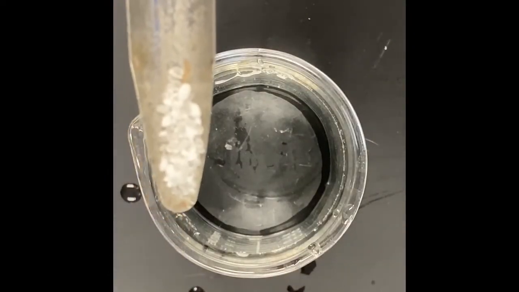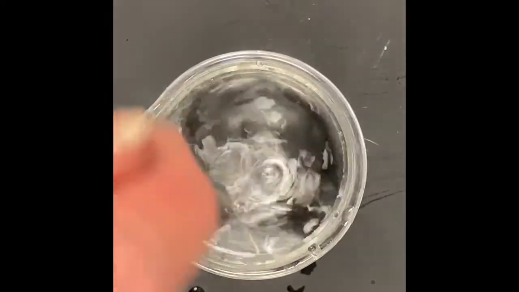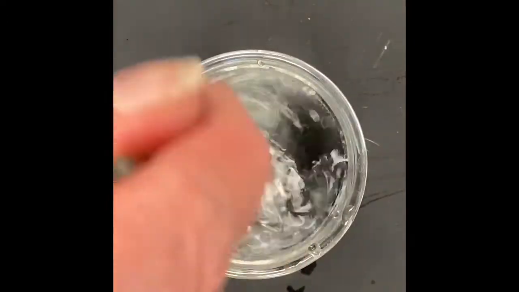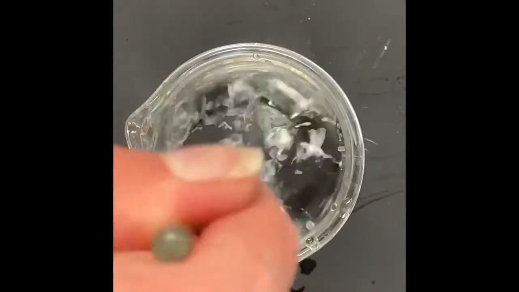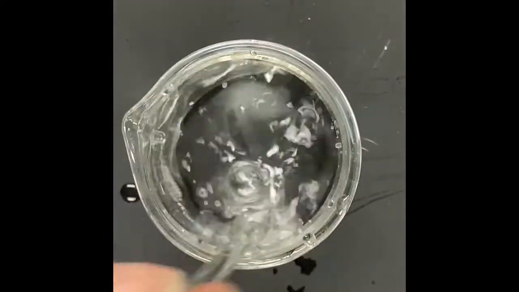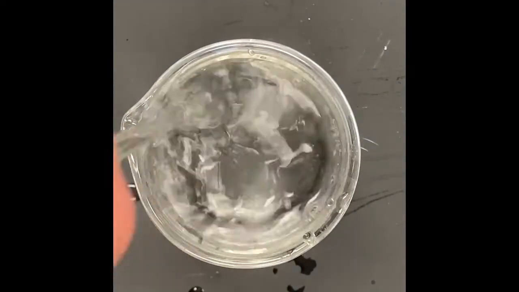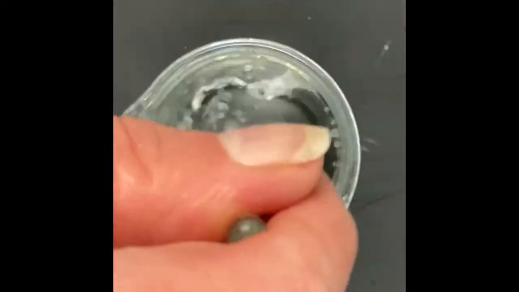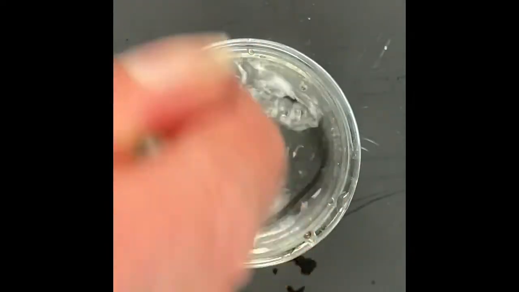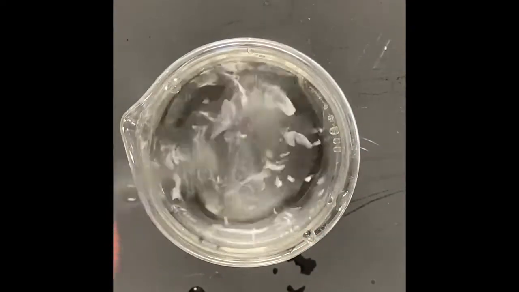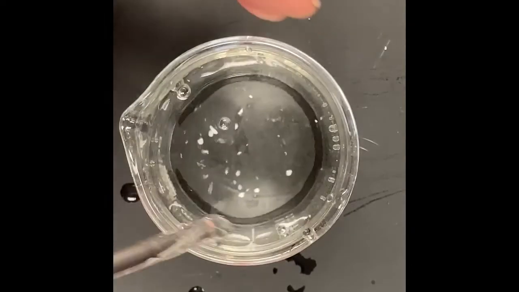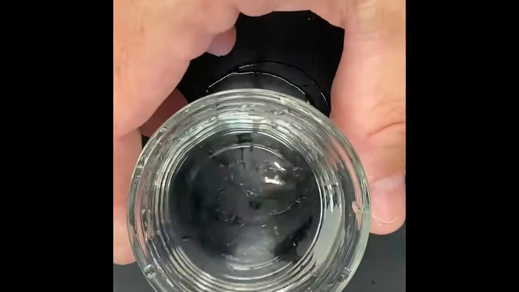There's citric acid. All right, you guys, so again, stirring. All right, and we'll move that aside and let you make final observations later.